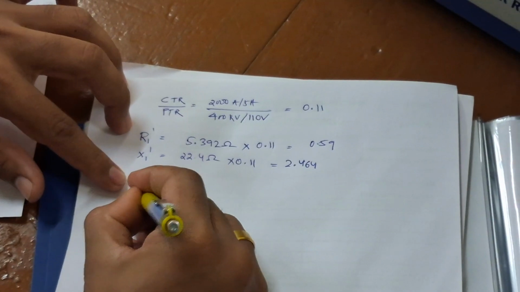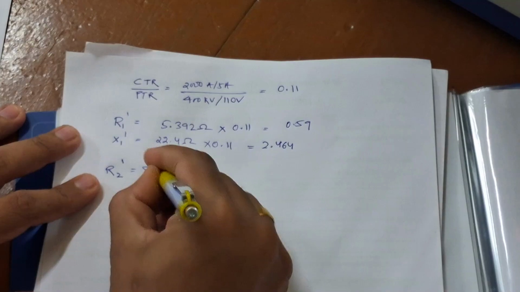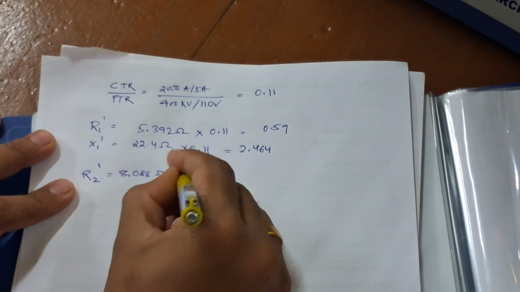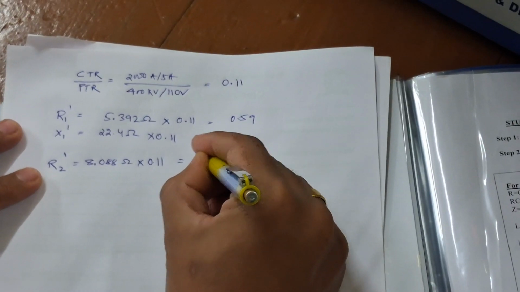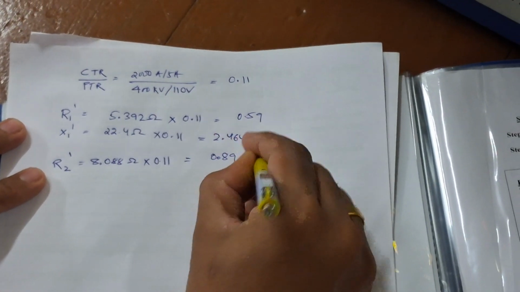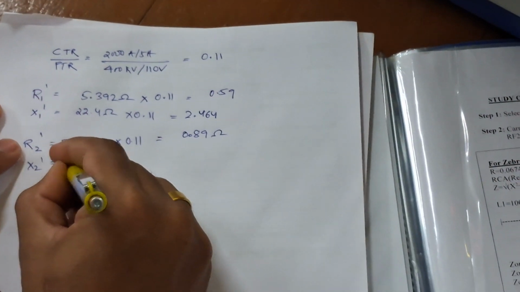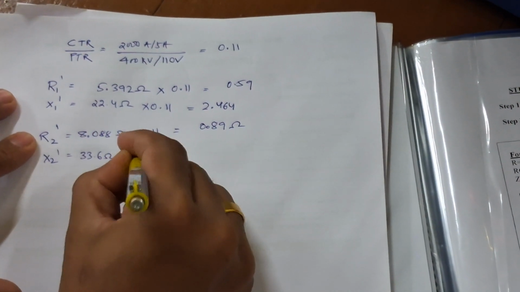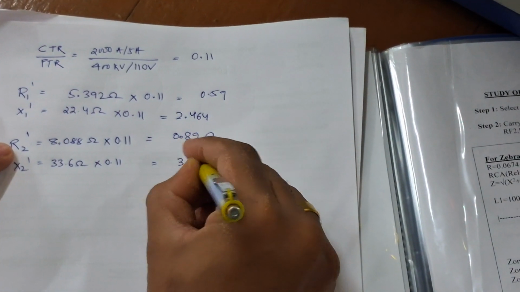Likewise, R2 dash will become 8.088 ohm into 0.11, that will become 0.89 ohm, and X2 dash will become 33.6 ohm into 0.11, that will be 3.70 ohm.